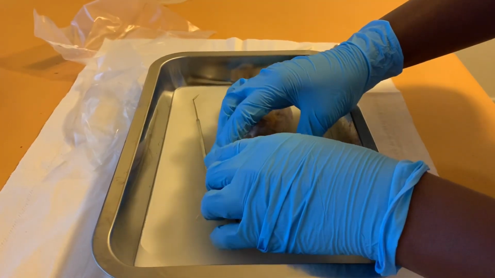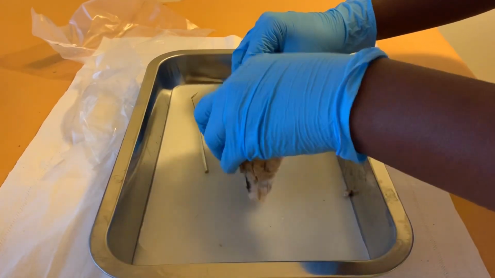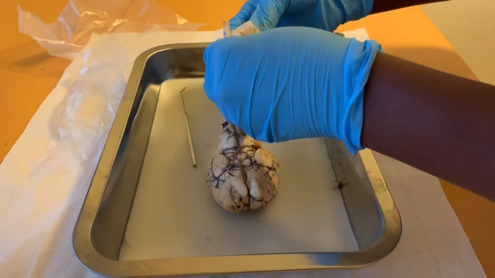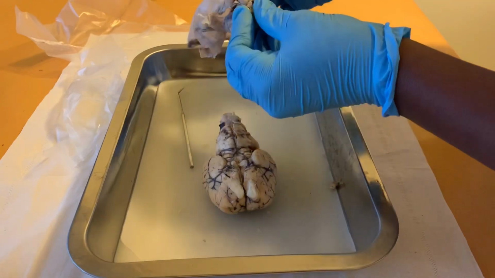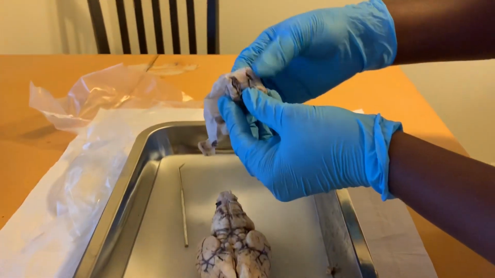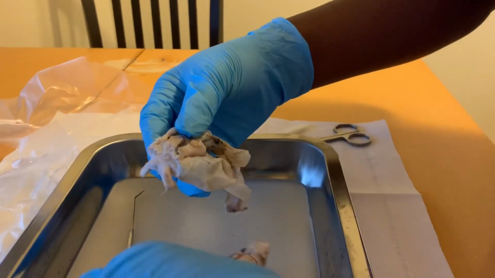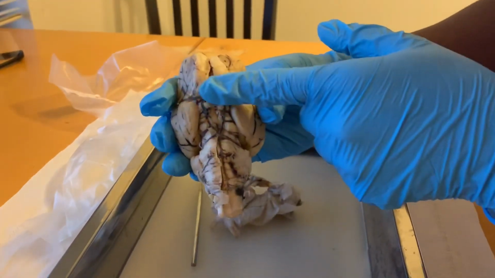Now we go into the pituitary gland. The pituitary gland is located here on the brain. The pituitary gland will be located in this area here.